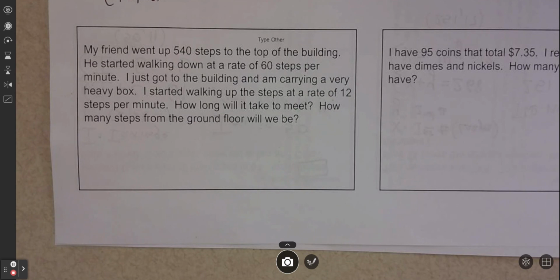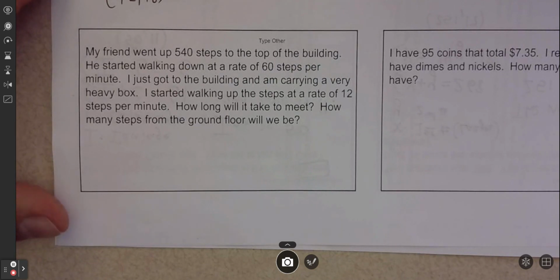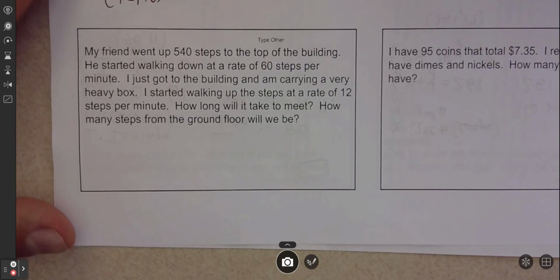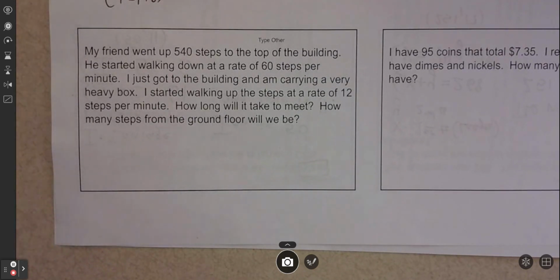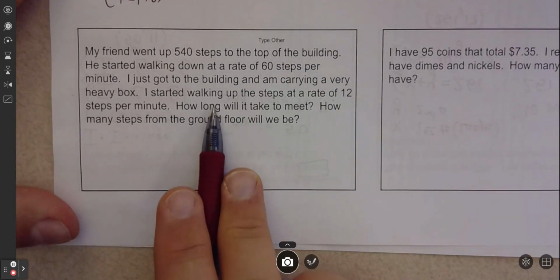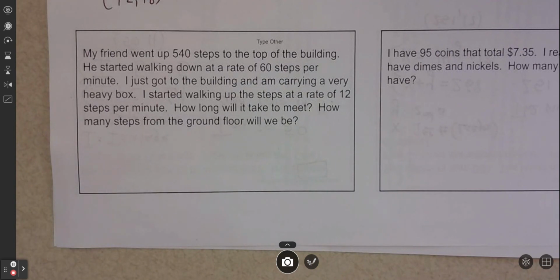So what are our variables here? Yeah. The rate of the friend walking down. Okay. Now I see what you're saying, but that's not one of the things we're trying to answer. Oh, how long will it take to meet? Yes. So what would that be?